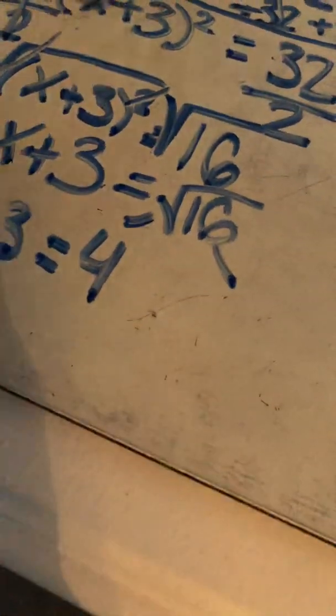So that's one part of the equation. X plus 3 is equal to positive 4. Square root of 16 is also equal to negative 4. So I created 2 equations based off this square root of 16. One where the solution is positive and one where the solution is negative.